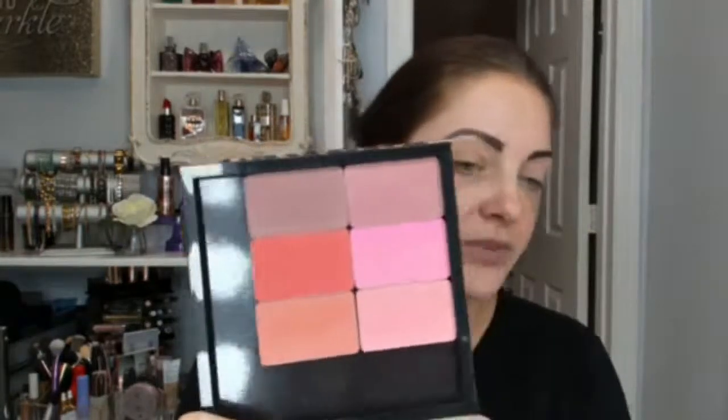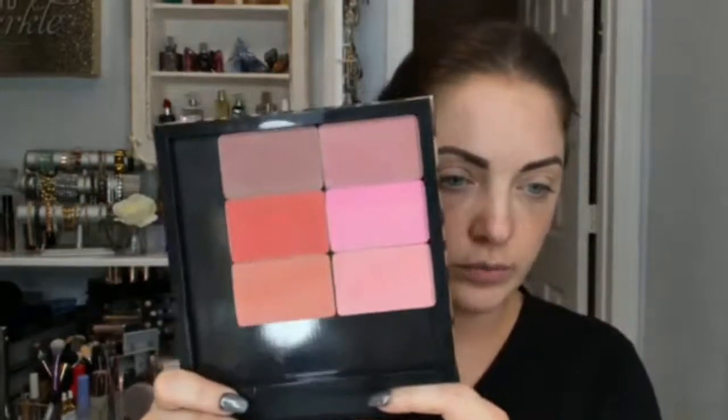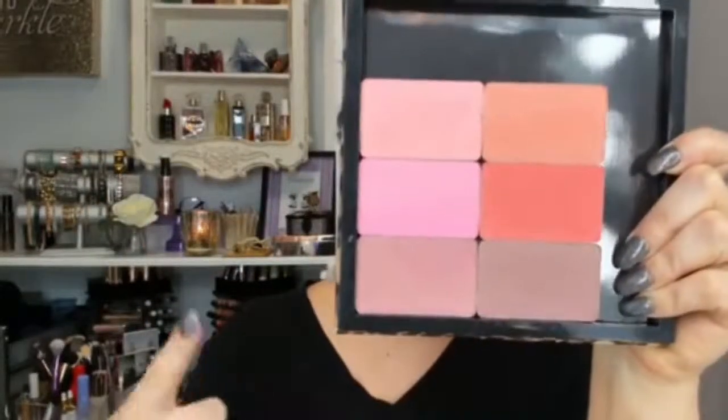This is just a quick little look. These are the Balm Cosmetics. I forget what these are called. They're supposed to be a long wear cheek product. So you can see blush comes in a range. This is not the full range, but this is a pretty good showing of the different colors.